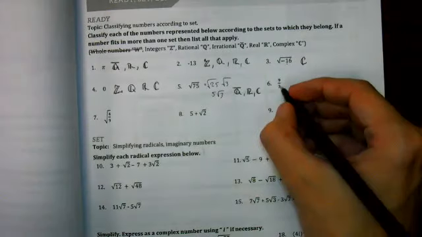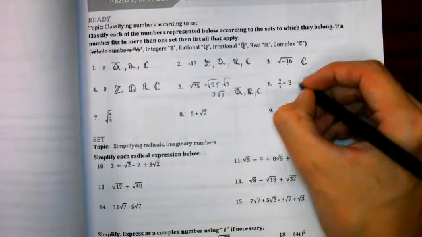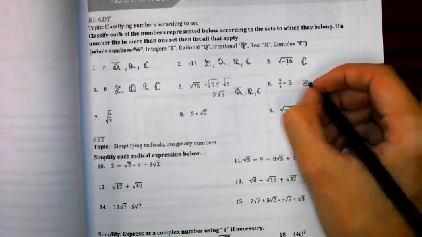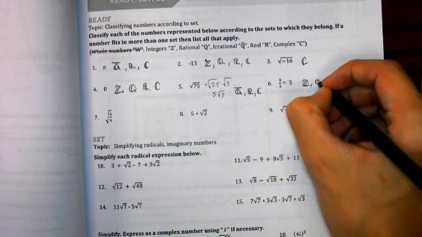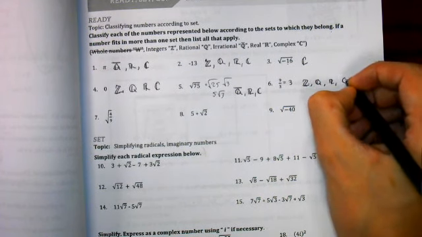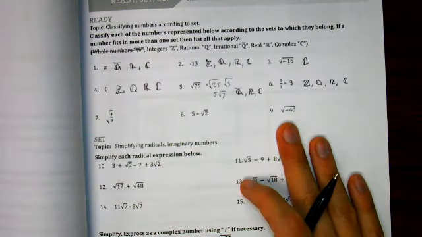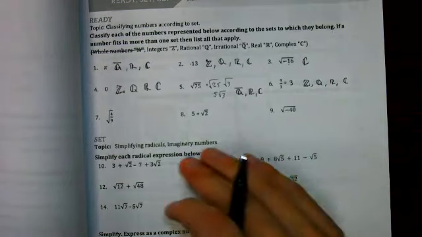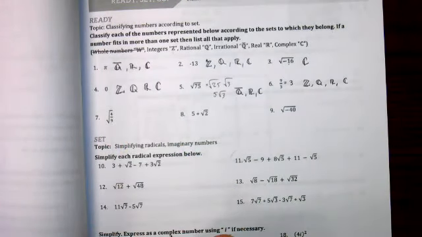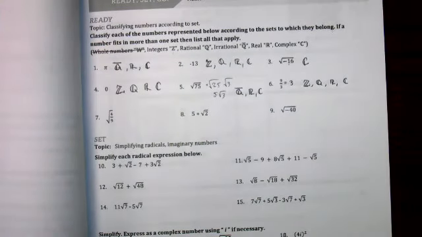Okay, 9 over 3 is not an, oh, is it an integer? It is actually. 9 over 3 is equal to 3. So this is actually an integer. It is rational. It is real, and it is complex. All these numbers, by the way, they're all complex because complex, for the type of math that we're talking about now, complex numbers are like all the numbers that we have talked about so far.